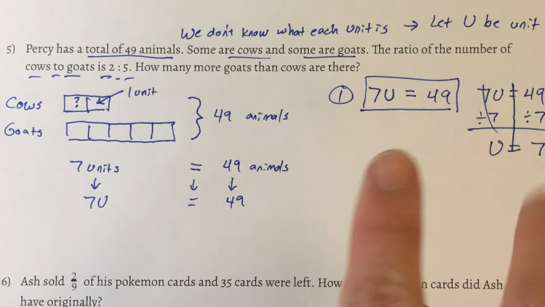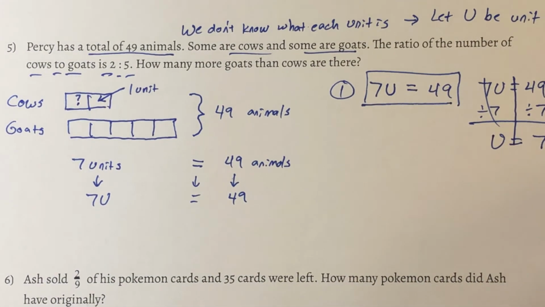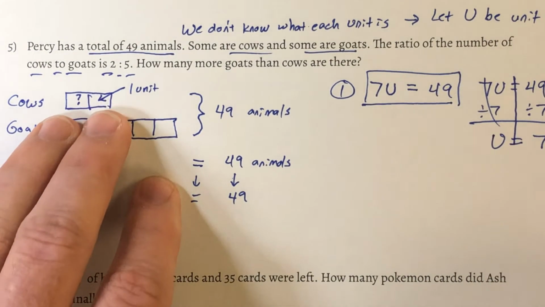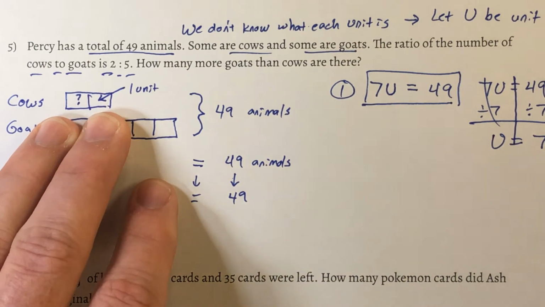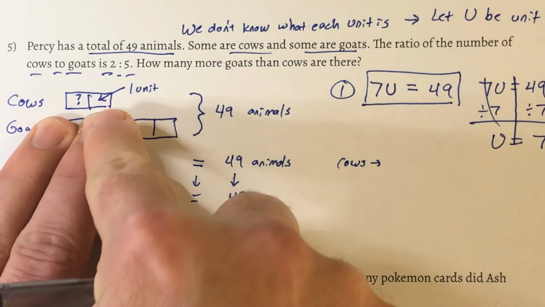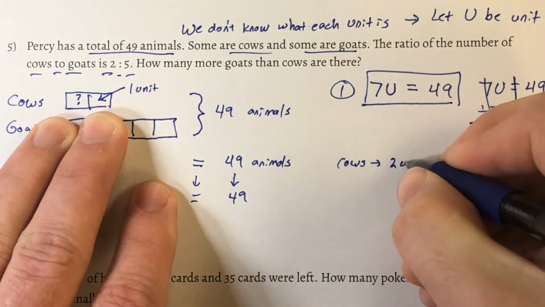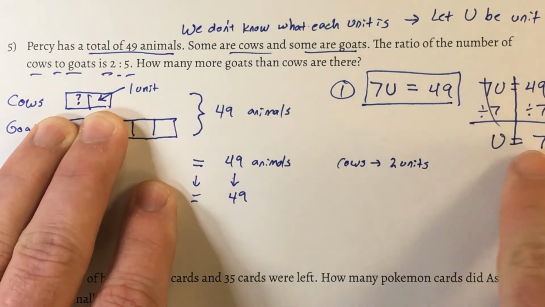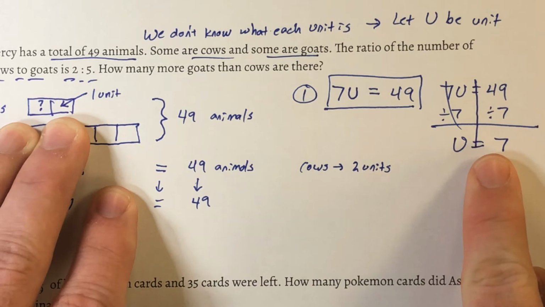So there's a couple different ways you can do it. There is a shortcut, but I'm not going to do the shortcut. I'm going to focus on how many cows there are first. So cows. There are 2 units, and I know each unit is 7.